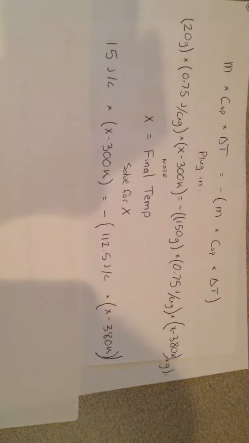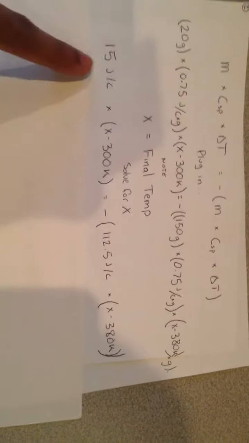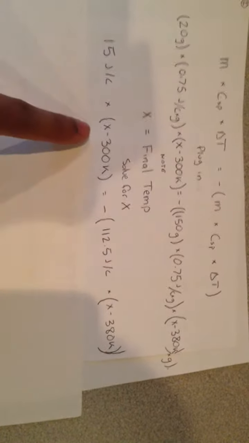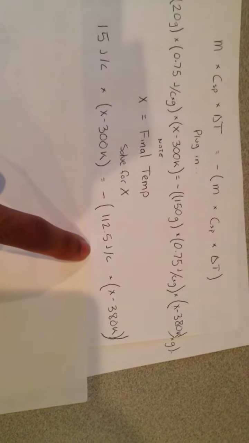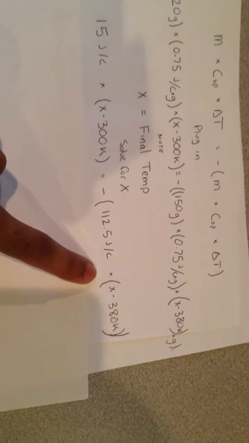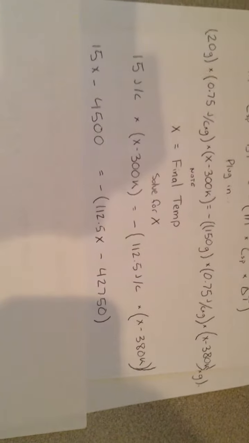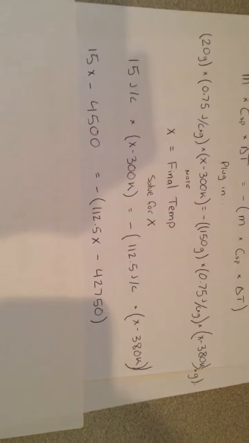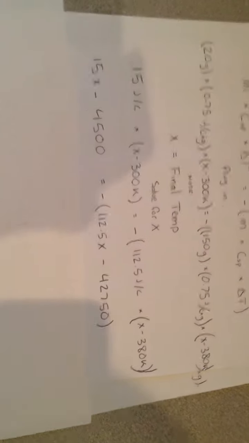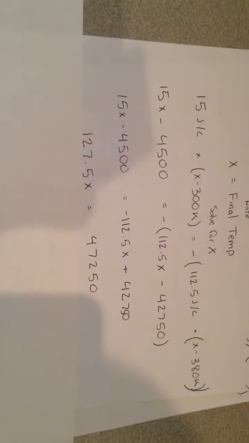And then we solve for X. The way we solve for X is we multiply 20 grams times 0.75, which gives us 15 joules over C. Multiply that by X minus 300 K, and on the other side you have negative 112.5 joules per Celsius, which you multiply by X minus 380 K. With some simple math, we get 15X minus 4,500 is equal to negative 112.5X minus 42,750. With that, we distribute the negative on the right side, and we get that.